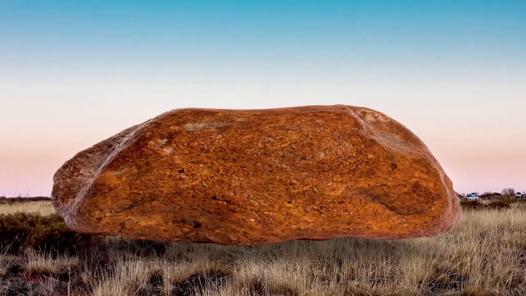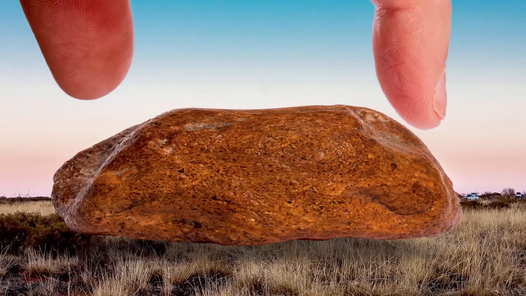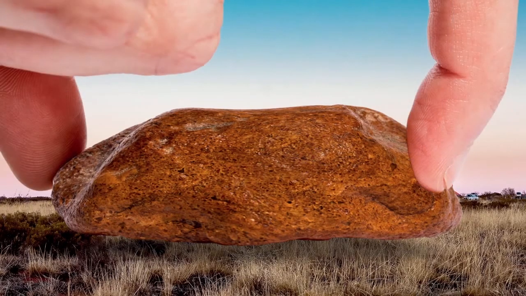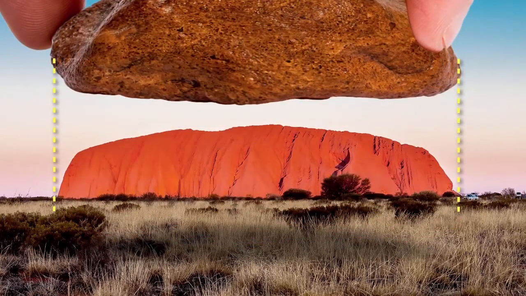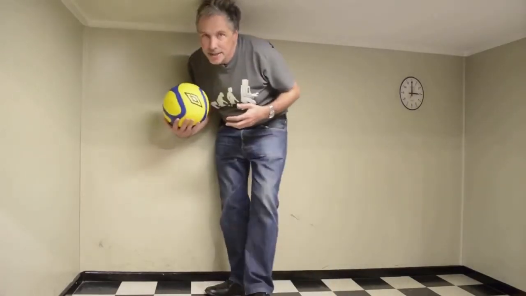Here's a picture of a large stone in the desert, and just looking at it, it's rather hard for us to gauge in any sort of absolute way how big this stone is. And we can break the illusion by introducing something whose size we know, a pair of fingers, and we can pick this stone up and we can compare it to its more famous big brother, the largest stone in the world, called Uluru in the centre of Australia. Here we see a very, very powerful illusion.